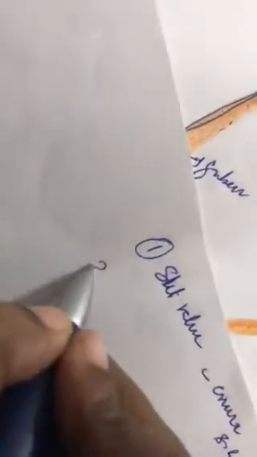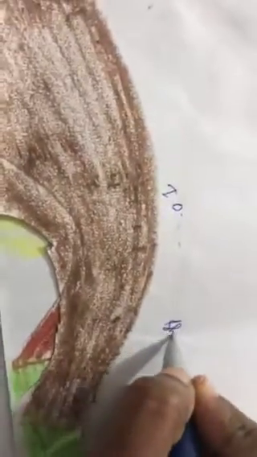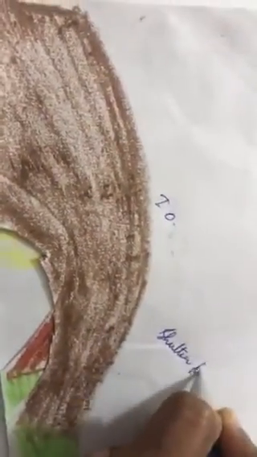So number one is the slit valve mechanism. While writing, you have to mention number one is the slit valve mechanism, by the crura of the superficial inguinal ring. And then number two is the shutter mechanism, formed by the arched fibers of internal oblique and the transverse abdominis. So you have to write the shutter mechanism because of the arched fibers.